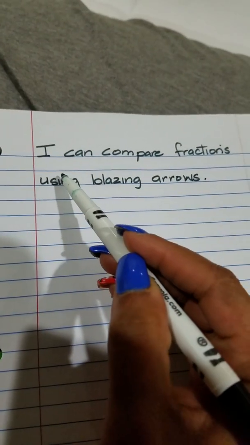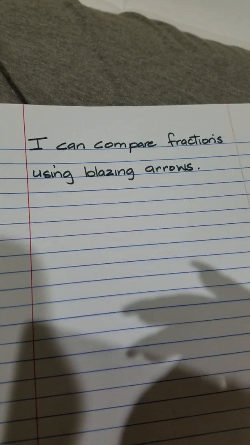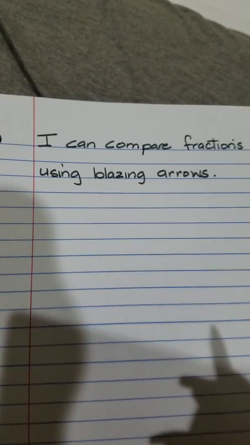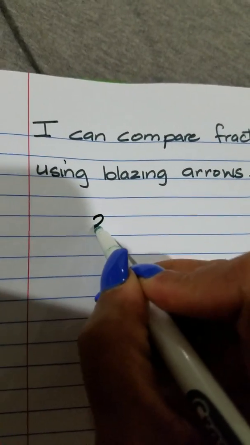Now, today we're going to be using the objective, I can compare fractions using blazing arrows. For many individuals, comparing fractions to find a fraction that's equivalent is always one of the hardest things to do. So by using this small, easy strategy, we'll be able to compare two fractions to see which fraction is larger. So let's look, for example.